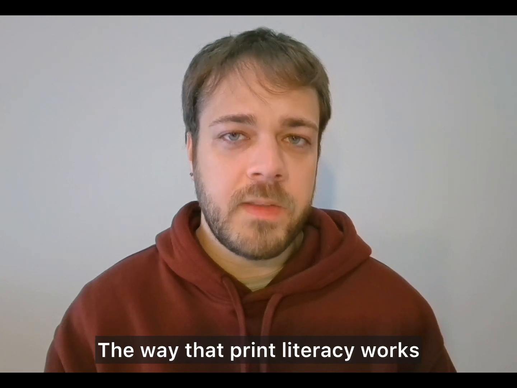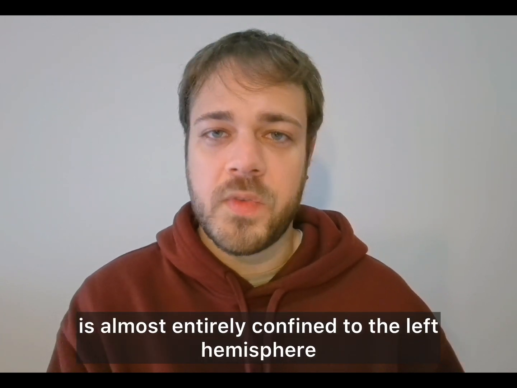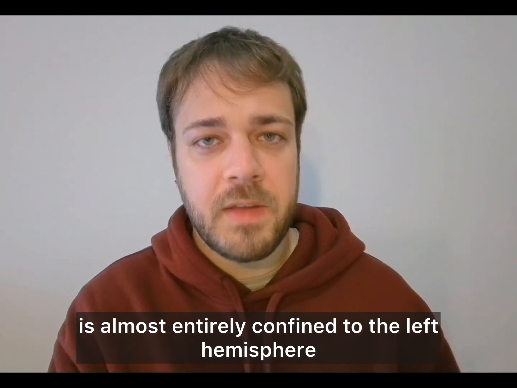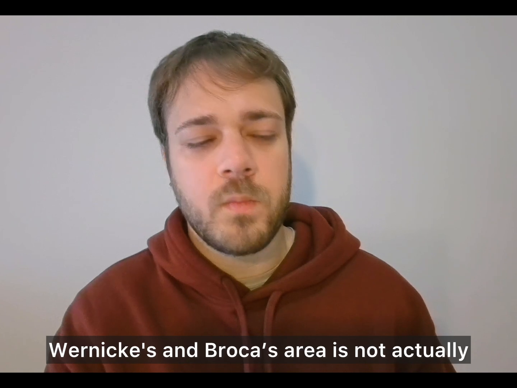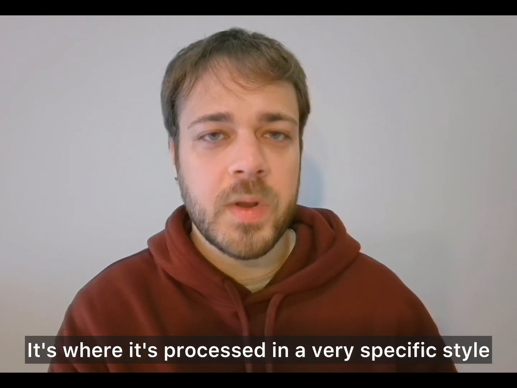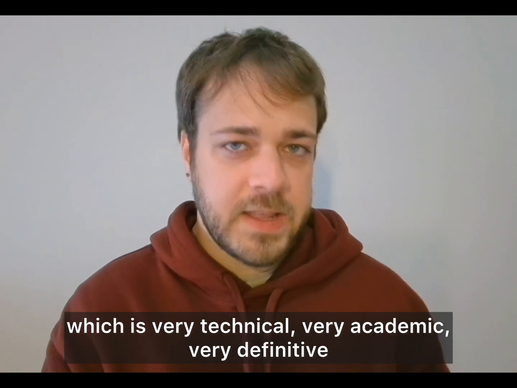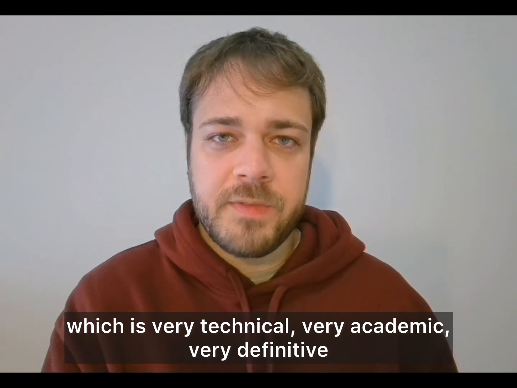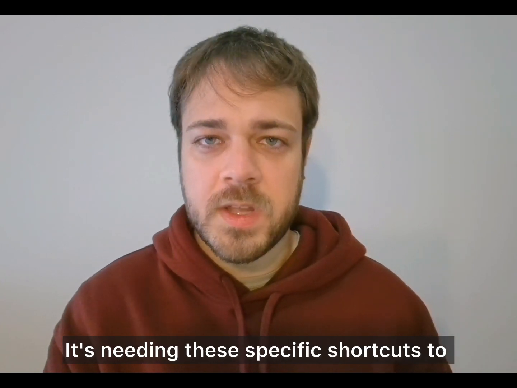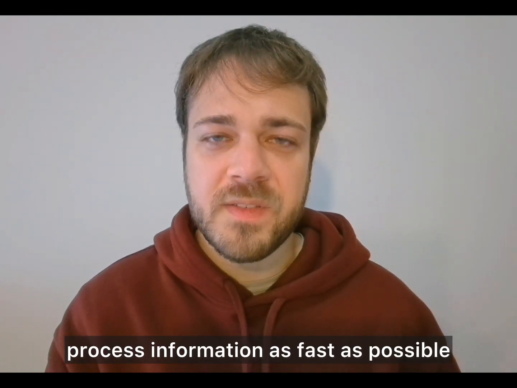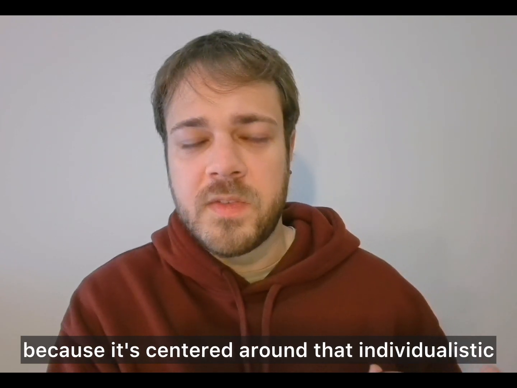The way that print literacy works, the way that we use our language today, is almost entirely confined to the left hemisphere. Wernicke's and Broca's area is not actually where language has to be processed. It's where it's processed in a very specific style, which is very technical, very academic, very definitive. It's needing these specific shortcuts to process information as fast as possible because it's centered around that individualistic, narrow scope.